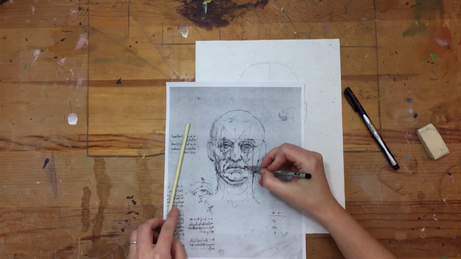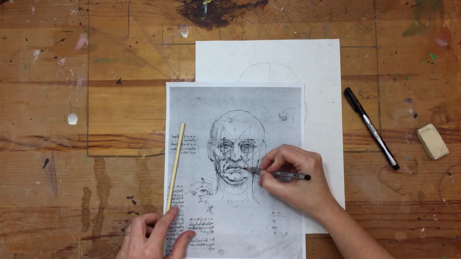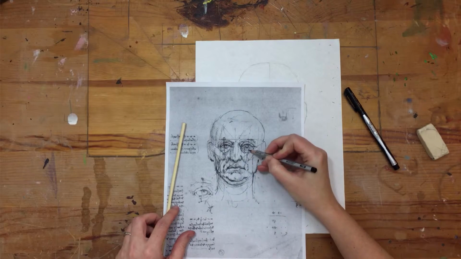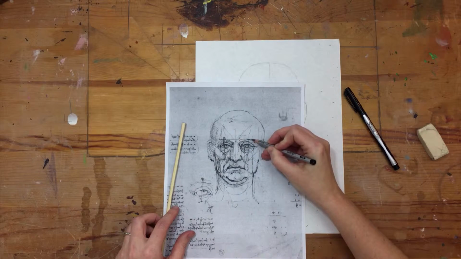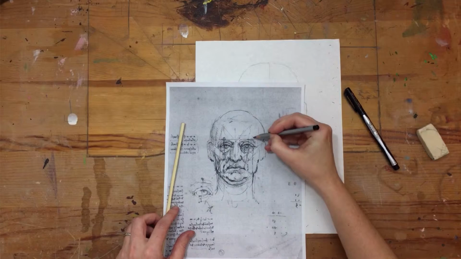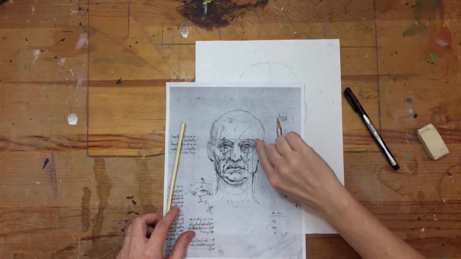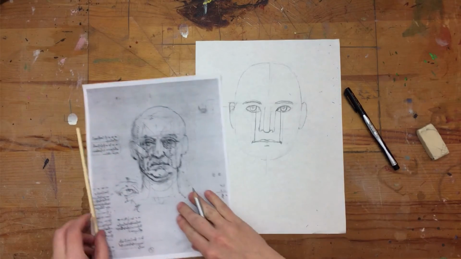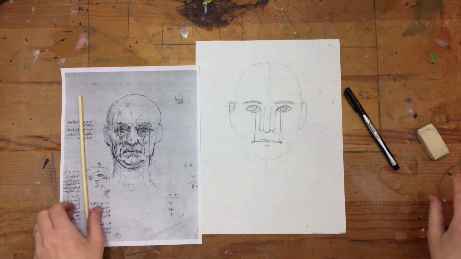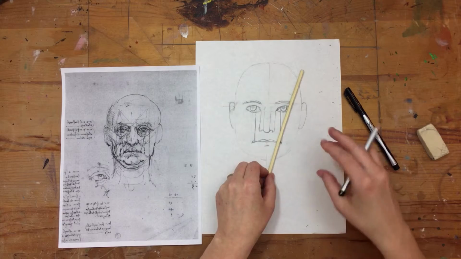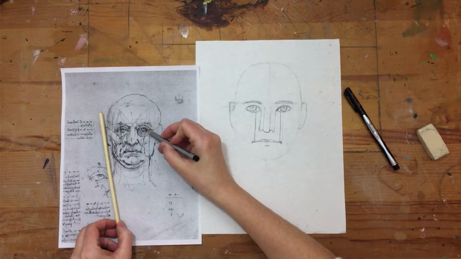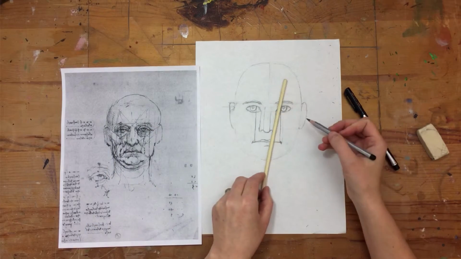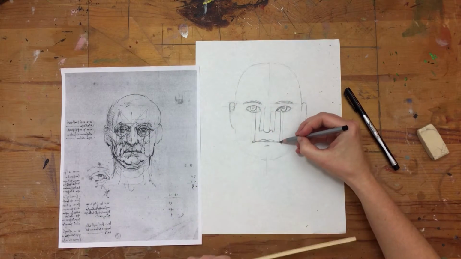Okay, so next you're going to see how the edge of the mouth at a certain angle goes up and hits the corner of the eyebrow, which is the definition of your skull right there. So let's give that a shot. Right about, that goes right next to the outside of the iris. So let's give that a try.